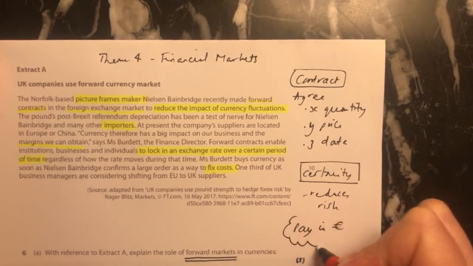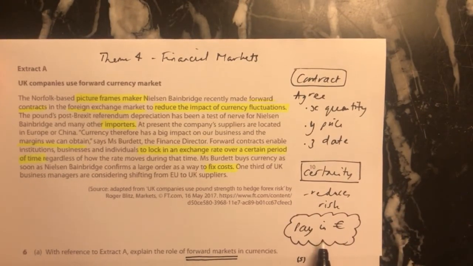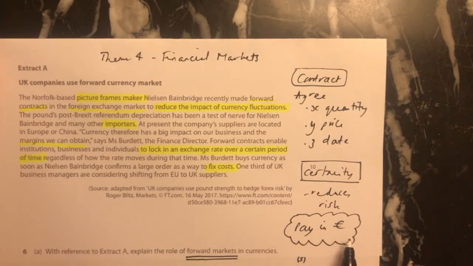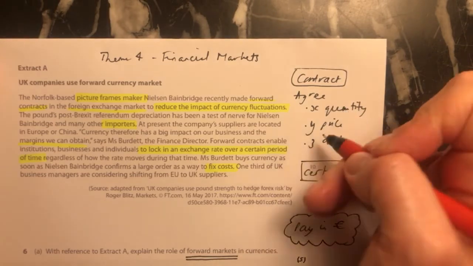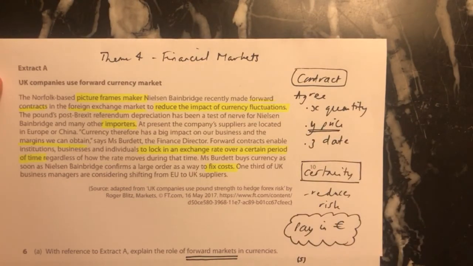But because this business is in the United Kingdom, they will have to be buying euros using pounds. If they enter into the forward contract, they know how much they're going to have to pay for the euros that they're going to be buying, and that will be fixed. So even if the pound depreciates against the euro over that period of time, they have fixed the price here that they're going to pay for those euros. They've fixed the exchange rate, and therefore they are reducing the risk.